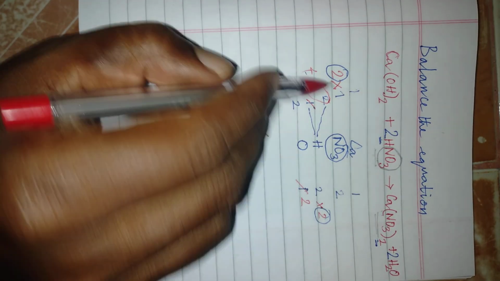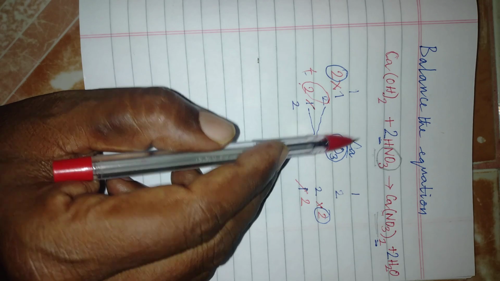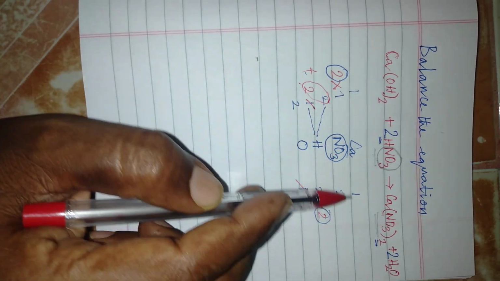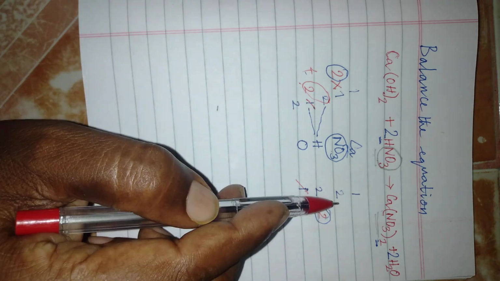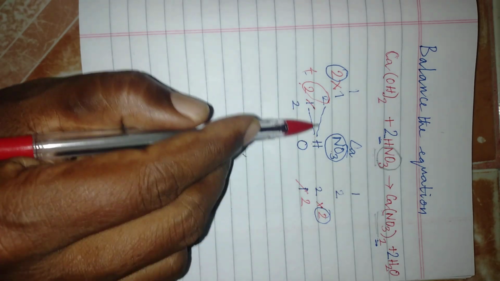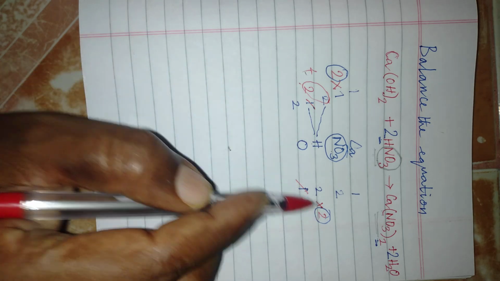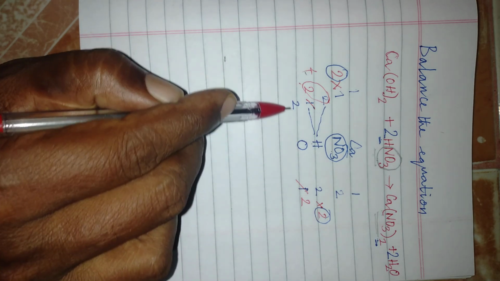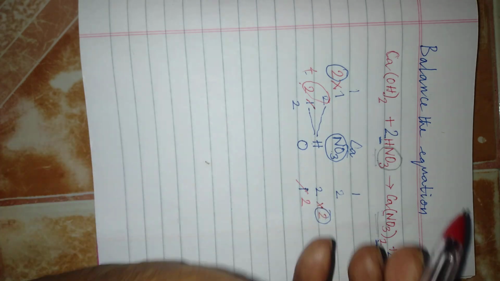Now compare both sides of the atoms. Calcium, both sides only 1 atom. Nitrate, both sides 2 radicals. Hydrogen, both sides, how many atoms? 4 atoms. Oxygen, both sides 2 atoms. Therefore now this equation is balanced.